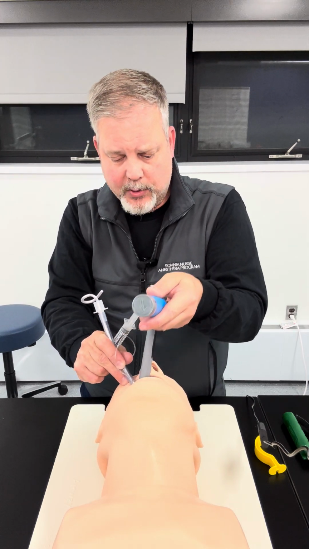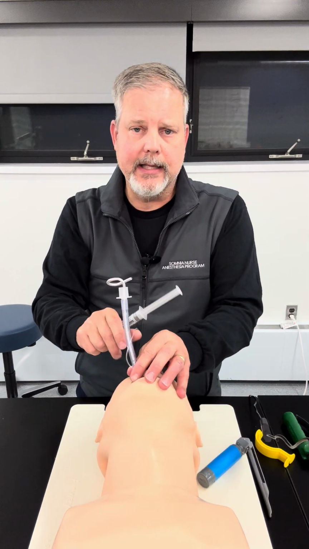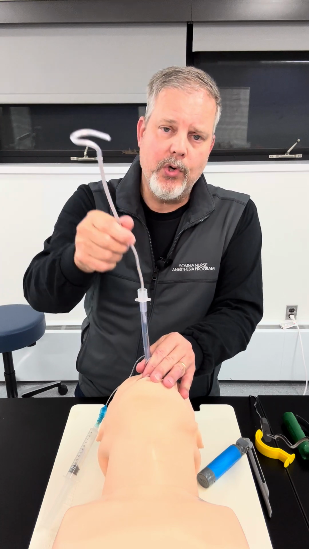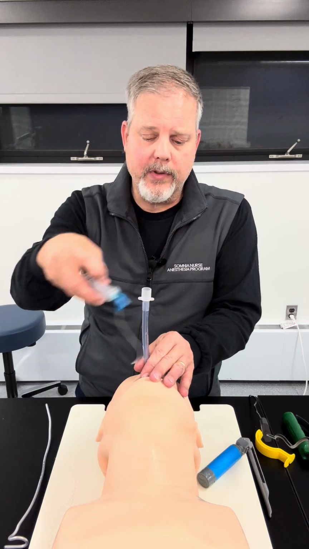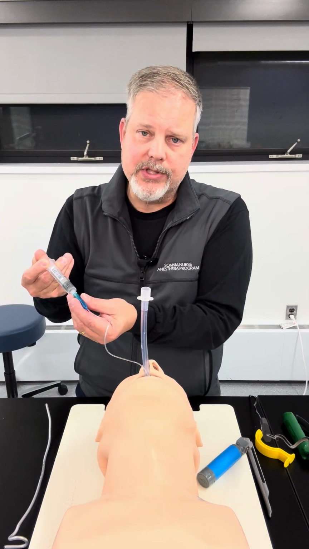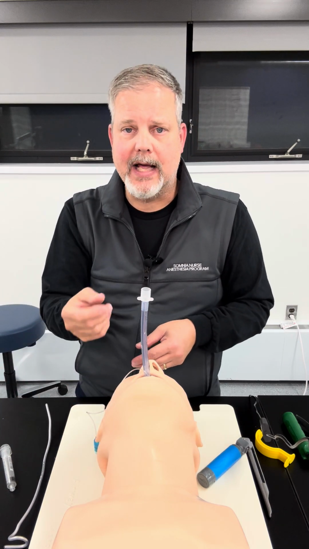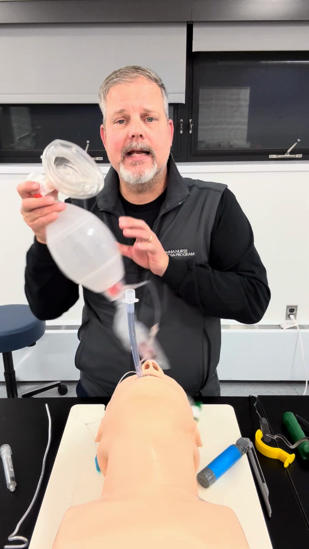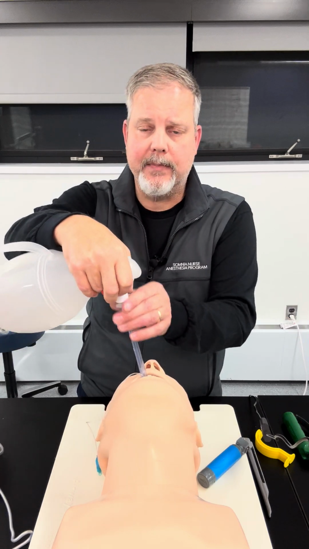I'm going to gently pull my blade out while holding the endotracheal tube. I'm going to pull my stylet, and I'm securing the tube so that when I pull my stylet, I don't also pull my endotracheal tube out. I'm going to then inflate the pilot balloon, which is going to inflate the cuff. The cuff is right below the vocal cord, so now this is preventing it from coming out at this point in time.